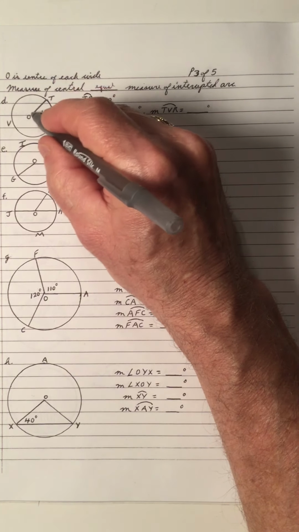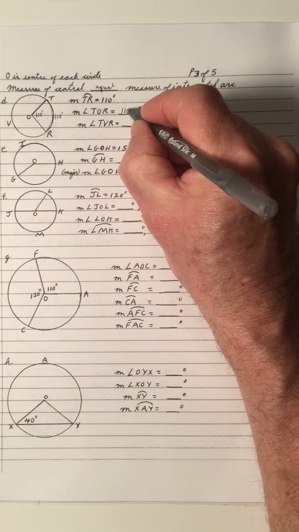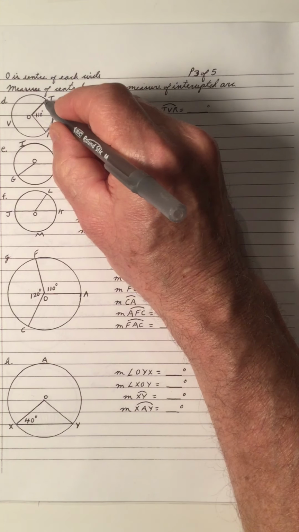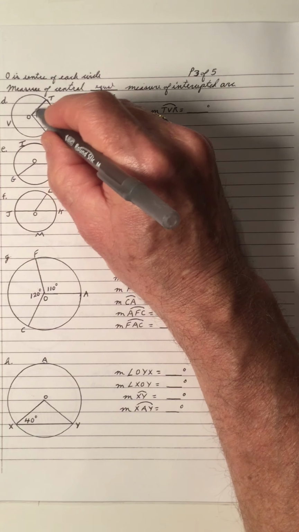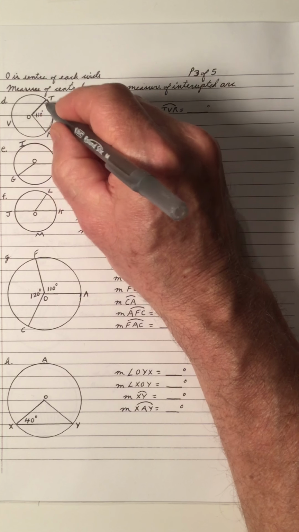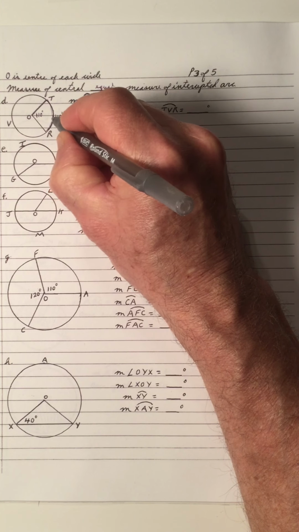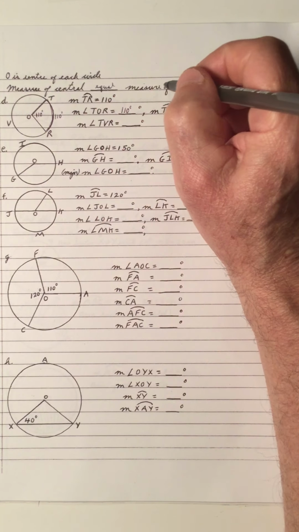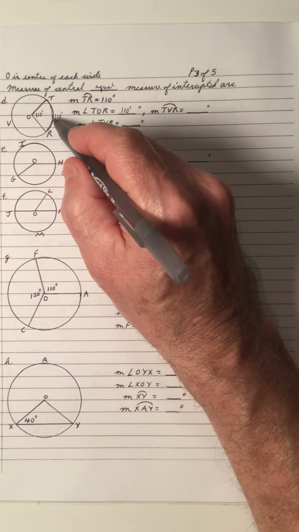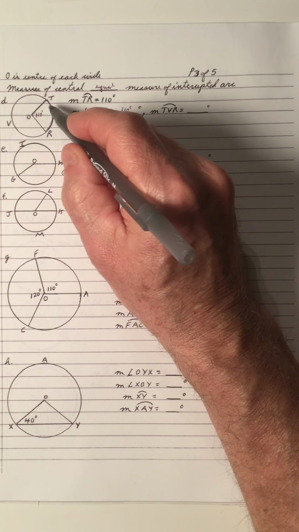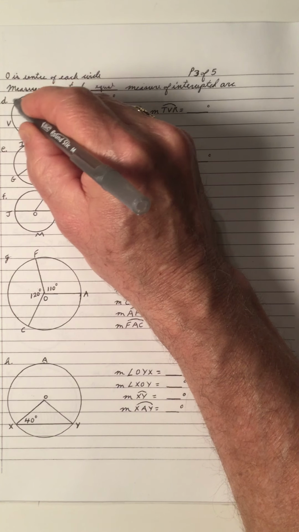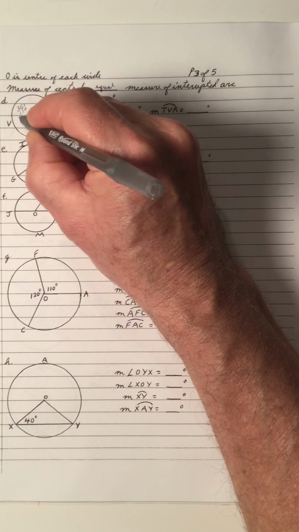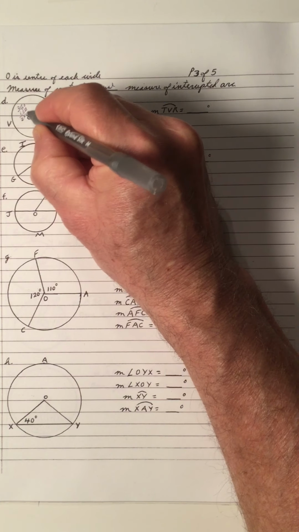So the angle TOR is 110 degrees because the arc and the central angle are the same measure. This central angle TOR is cutting off this arc right here. So these two, the angle and the arc, are the same measure. And so if this arc here is 110, that means this other arc, with 360 all the way around the circle, is 360 minus 110, which gives me 250 degrees.